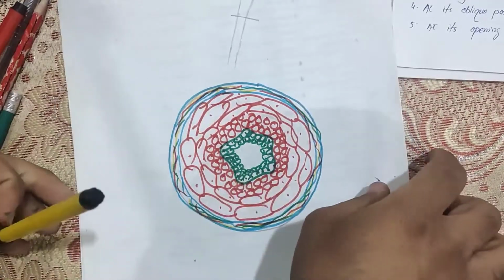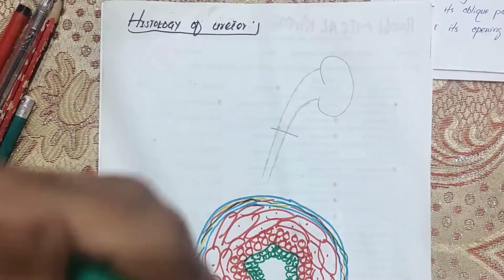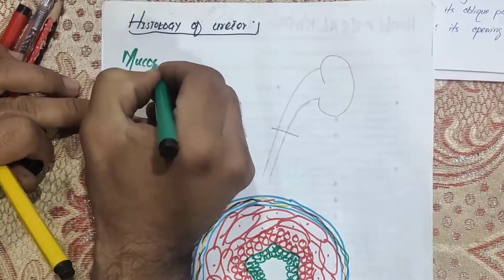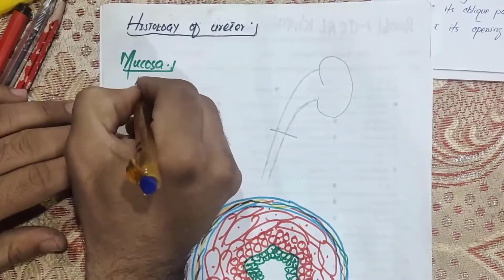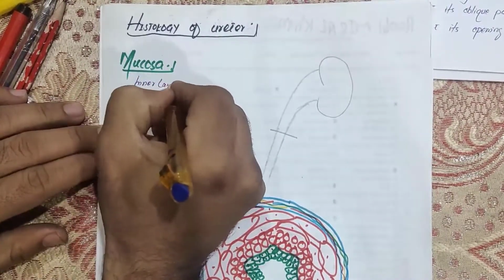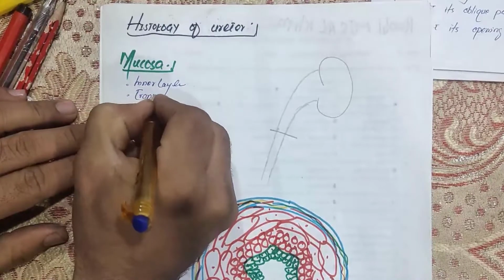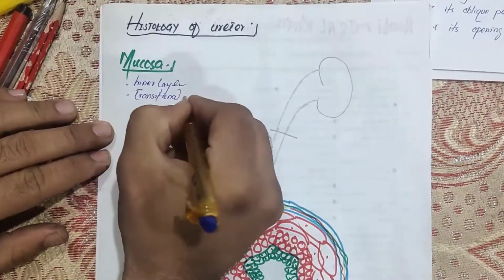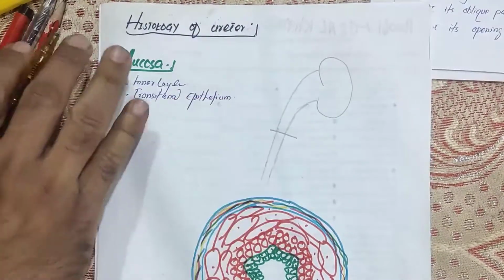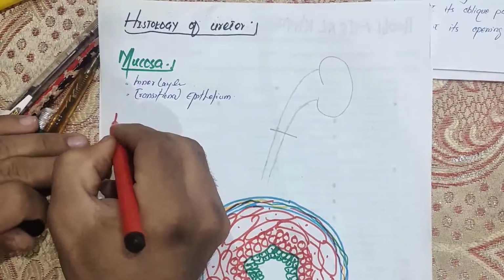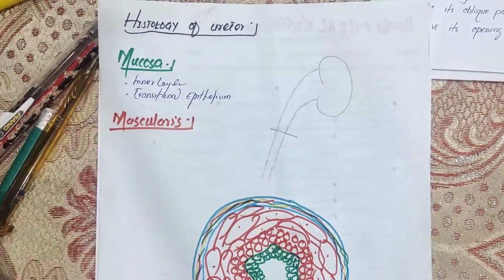We said that about the histology of the ureter, there is a mucosa, and about the mucosa, if you want to write something, this is the inner layer, and we say that it's composed of transitional epithelium. This is the inner layer. Then there is the muscularis, or we say the muscular layer.